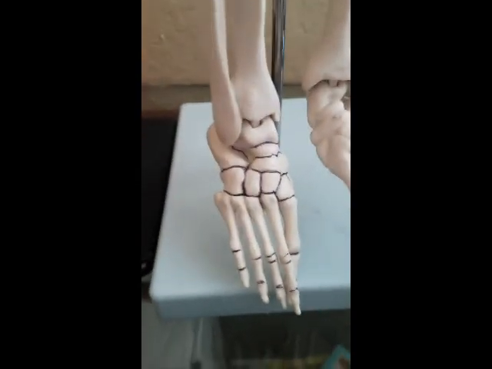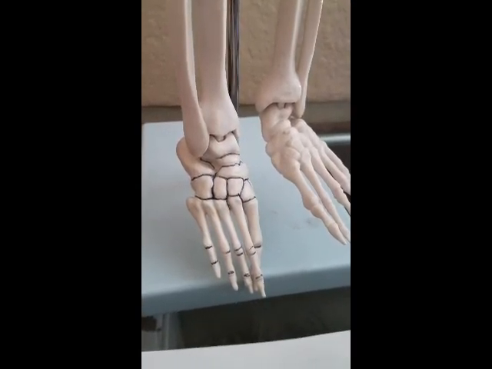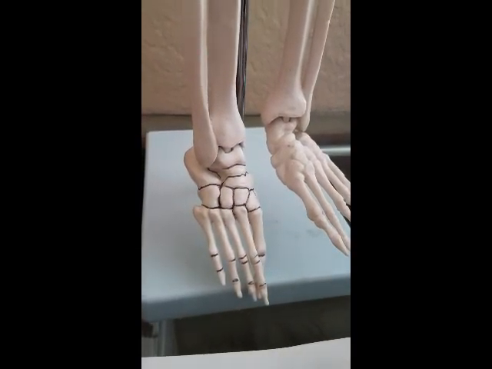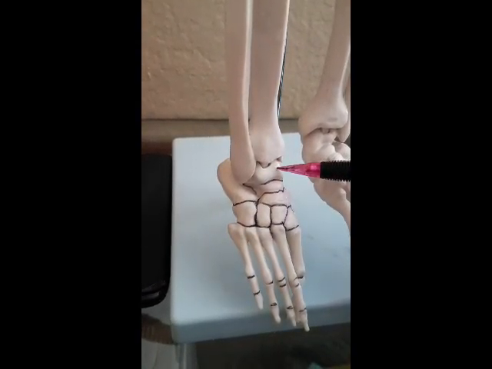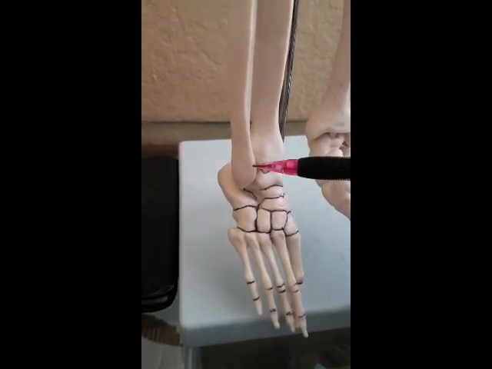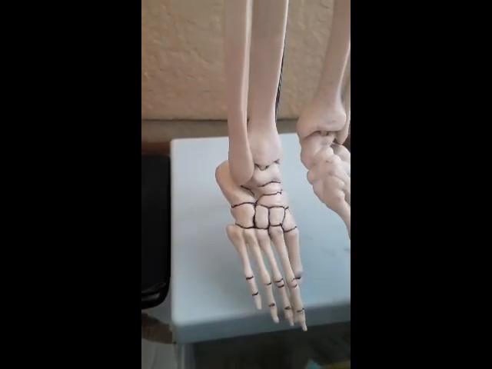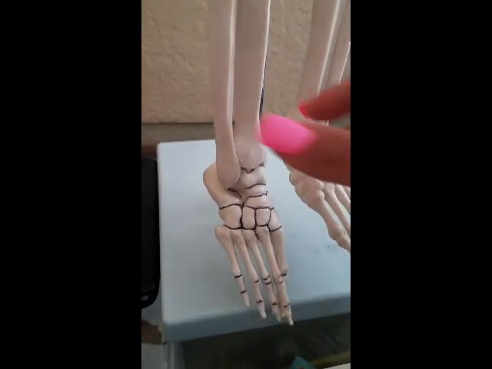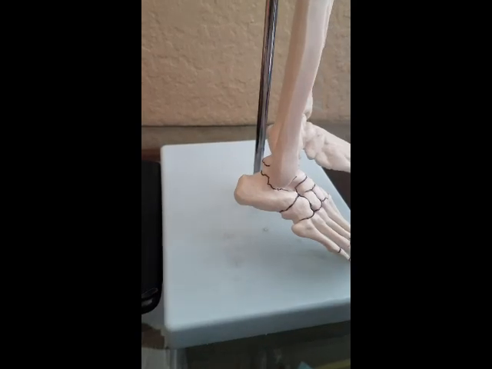Lastly we're going to focus on the tarsus, or the foot. This is the talus right here, and it articulates with the tibia and the fibula superiorly, from the front. Then we have the calcaneus. If we turn it around, this is right here, the calcaneus.